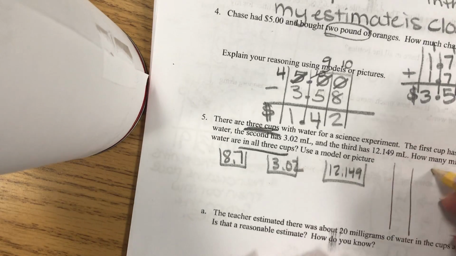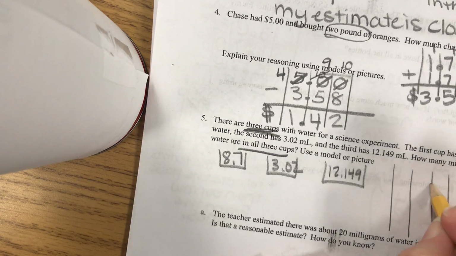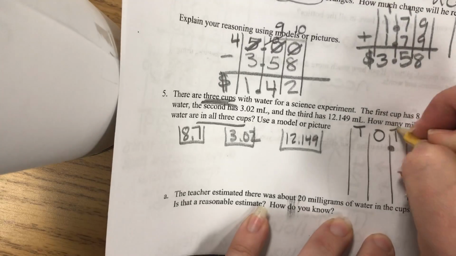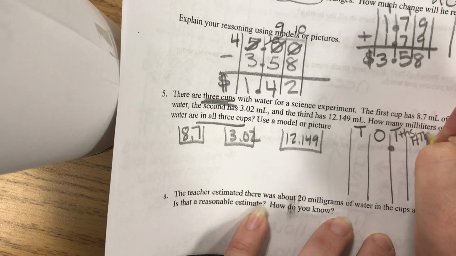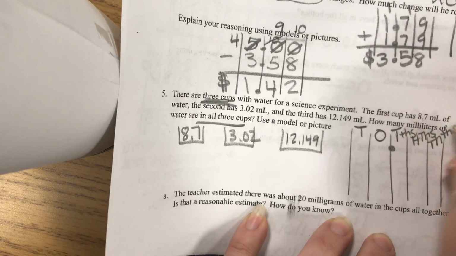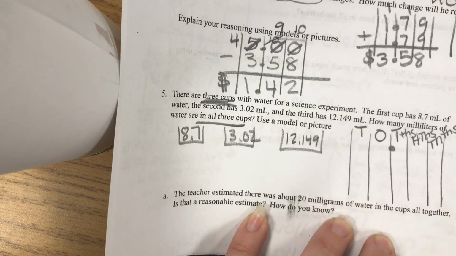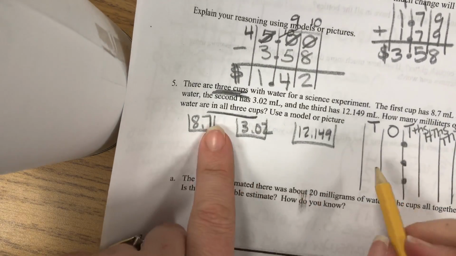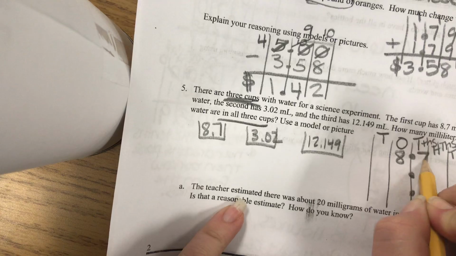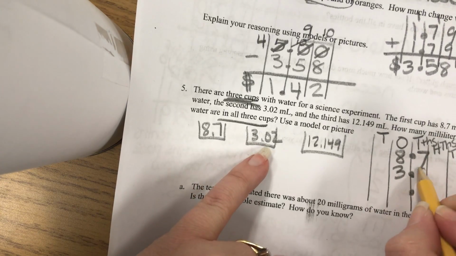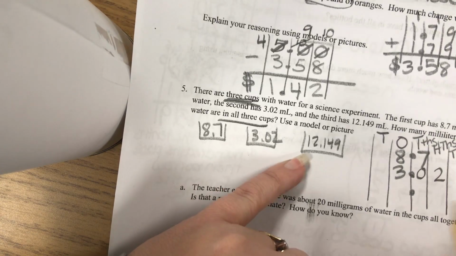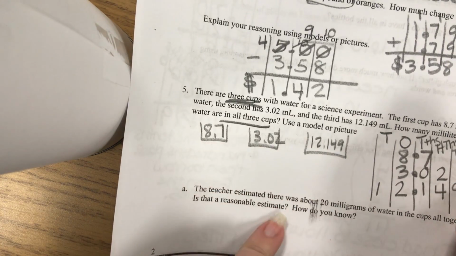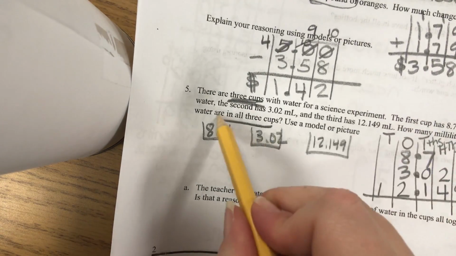I'm going to draw myself a place value chart. Right? Tens, ones, tenths, hundredths, thousandths. Tens, ones, tenths, hundredths, thousandths. So I'm going to make all 3 decimals because I know my decimals have to be lined up. Here's 8 ones. Here's 7 tenths. 3 ones, 0 tenths, 2 hundredths. 1 ten, 2 ones, 1 tenth, 4 hundredths, 9 thousandths. Right? Or in all 3, so I know I'm adding.